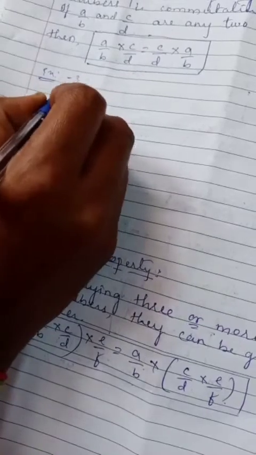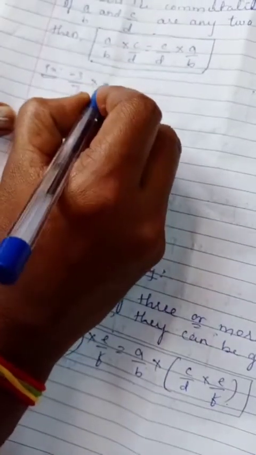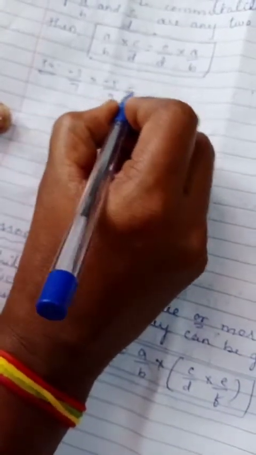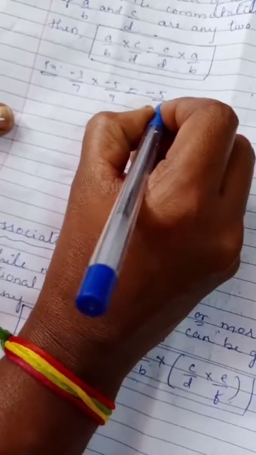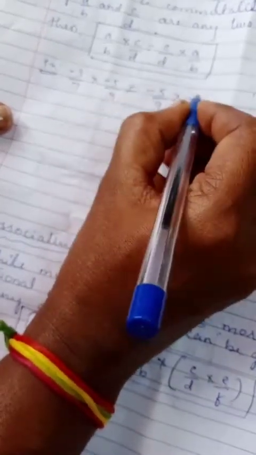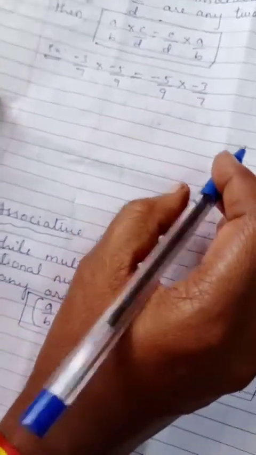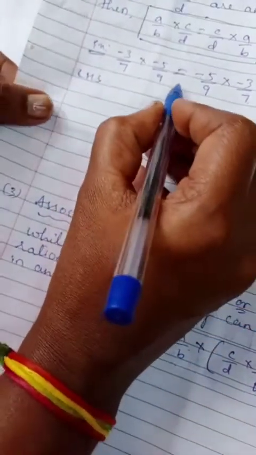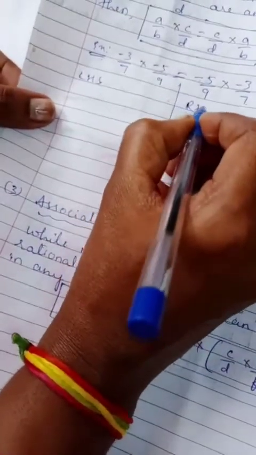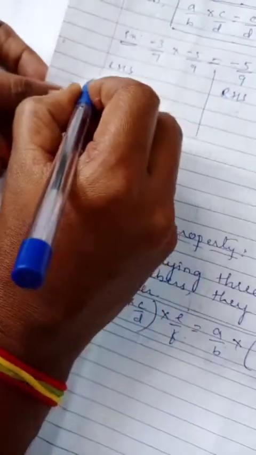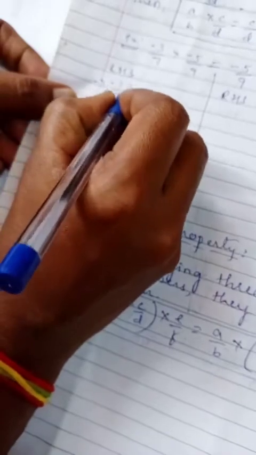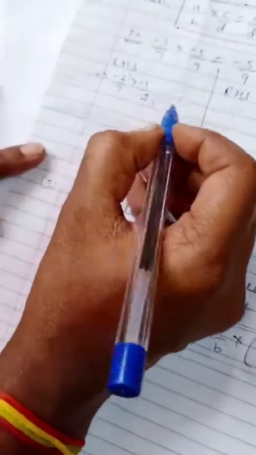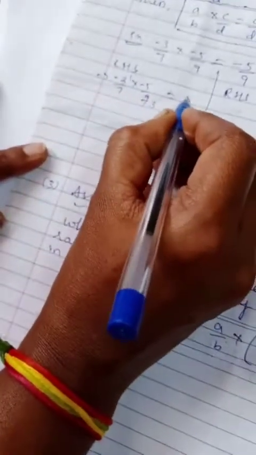I take a by b as minus 3 by 7, then minus 5 by 9. If you interchange, c by d is 5 by 9 into minus 3 by 7. First we'll see the LHS, and this is the RHS. LHS is minus 3 by 7 into minus 5 by 9. Here 3 ones are 3, 3 threes are 9.